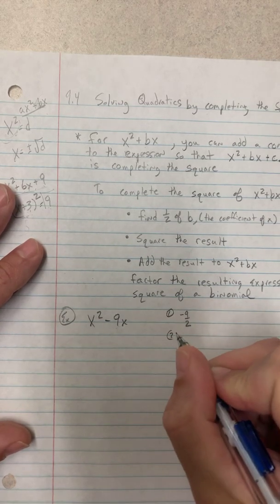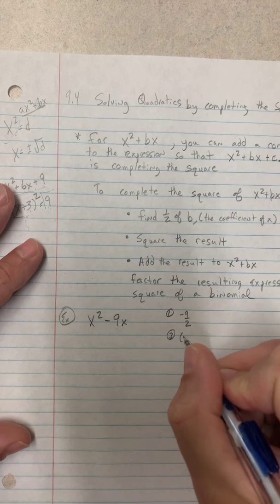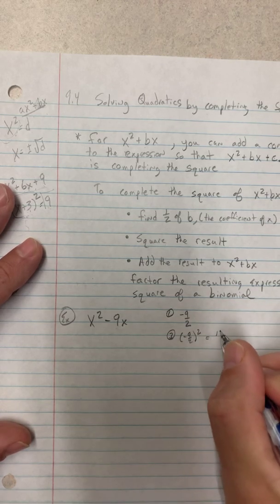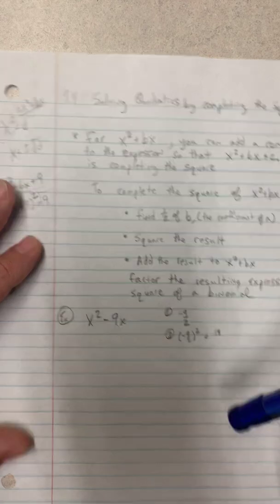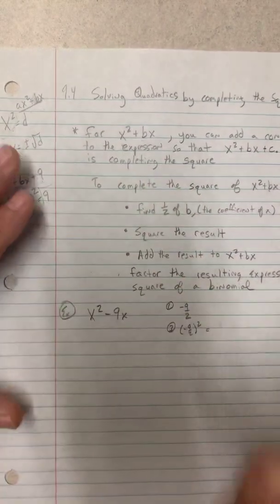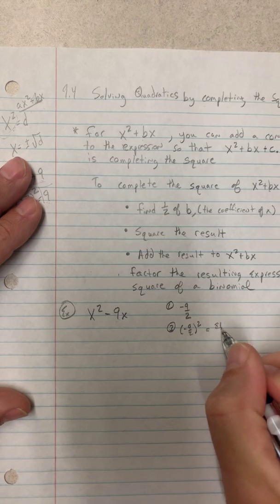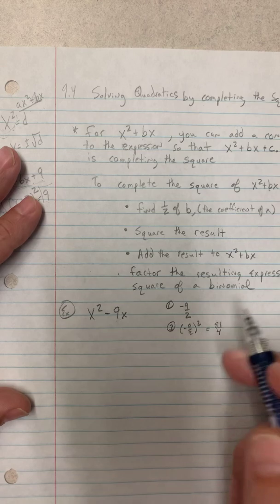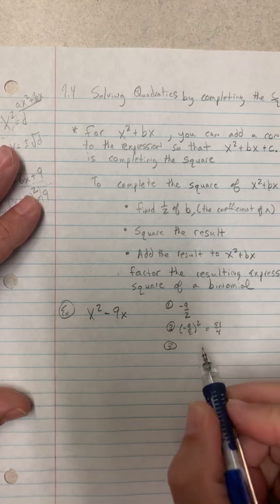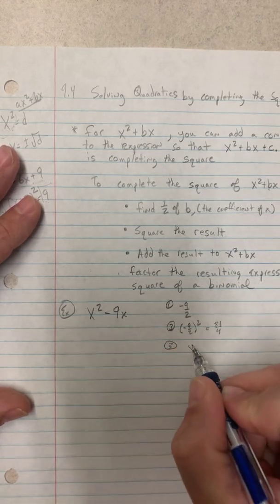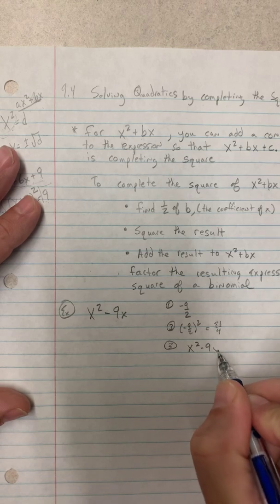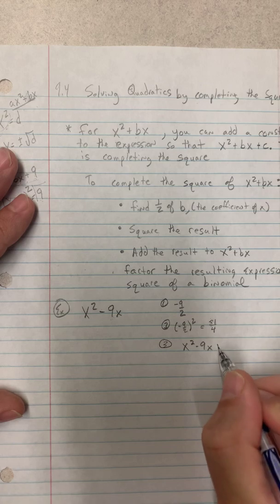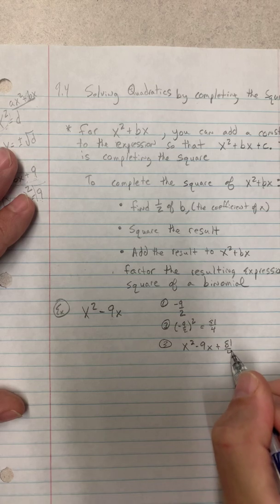Step 2 is I square that, so it's negative 9/2 squared, which gives me 81/4. I take that 81/4 and I add it to that expression in step 3. So this becomes x squared minus 9x plus 81/4.